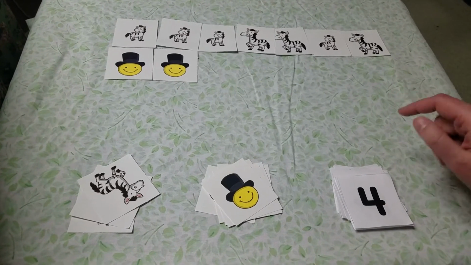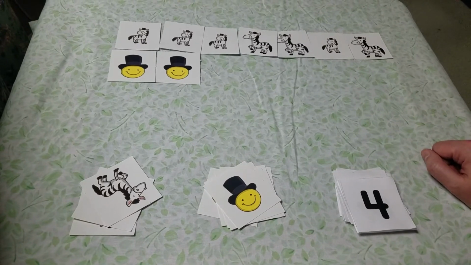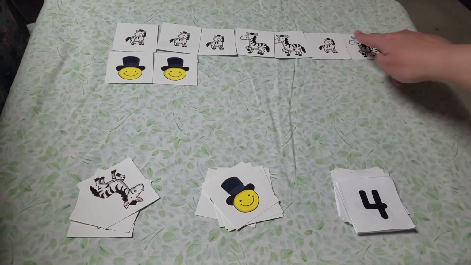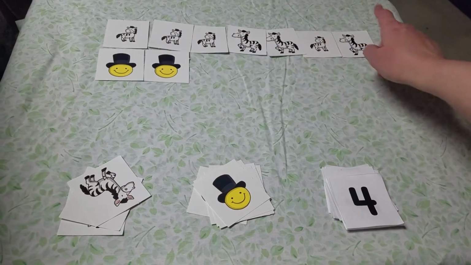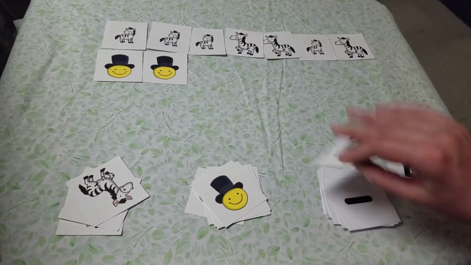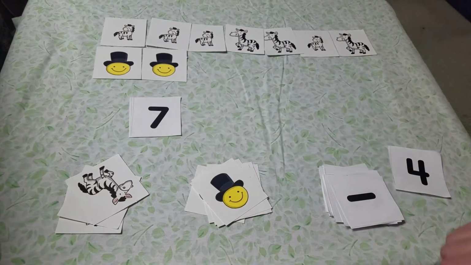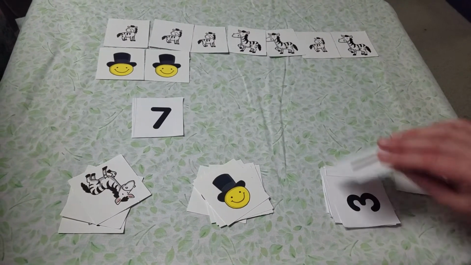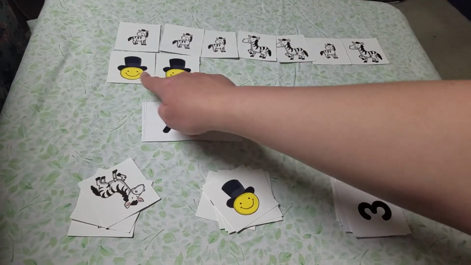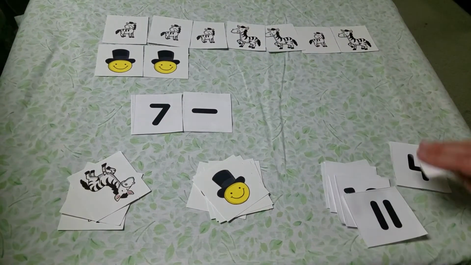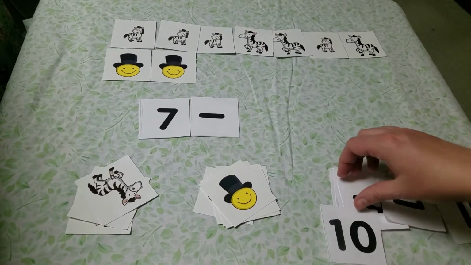We can actually make this into a number sentence. So how many zebras are there altogether? Let's count. 1, 2, 3, 4, 5, 6, 7. 7. So we need to find the number 7. Now we're going to do 7 minus, how many smiley faces are there? There's 1, 2. 2 smiley faces.